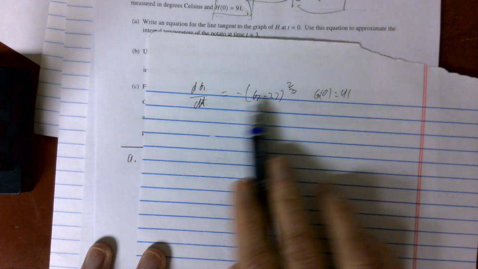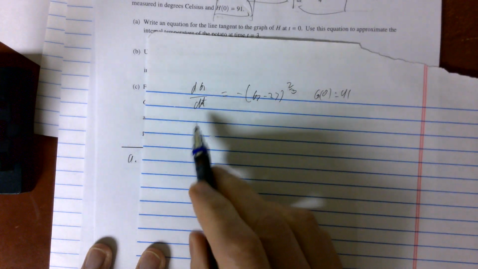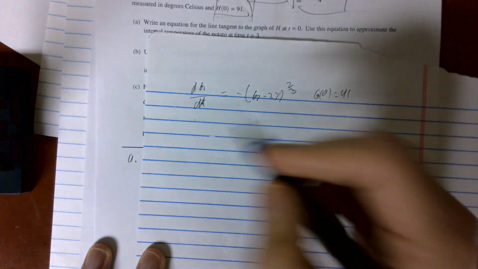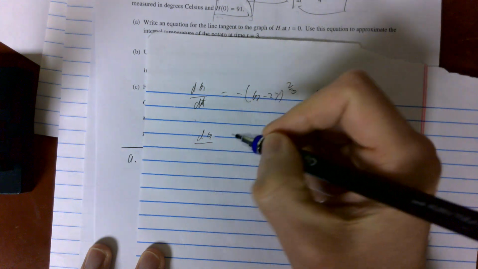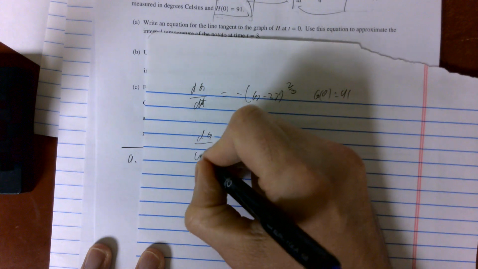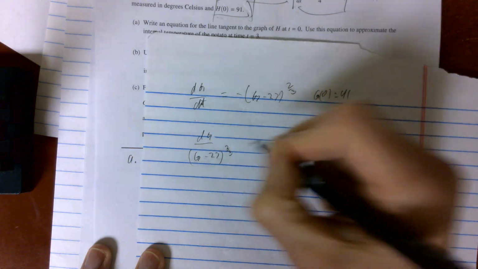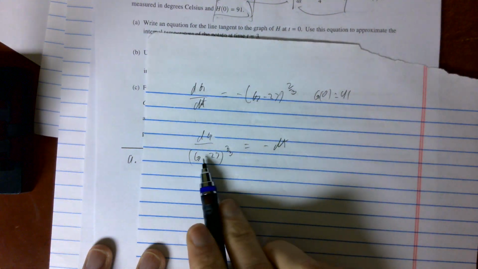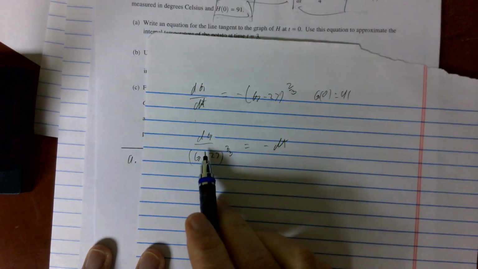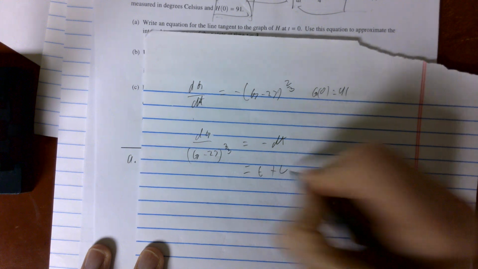So again, we're going to separate my variables. I'm going to put the g's on the left, the t's on the right. So that's going to give me dg over (g minus 27) to the 2/3 is equal to negative dt. I don't want to put the negative over here if I don't have to. When I take the integral of this side, I'm going to get negative t plus c.